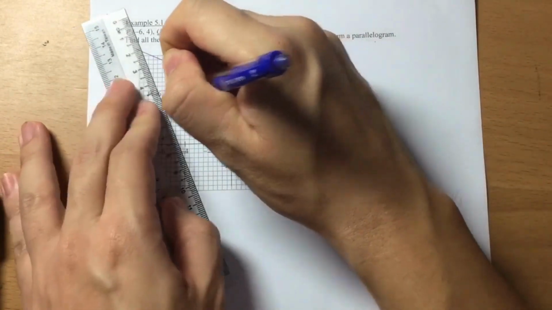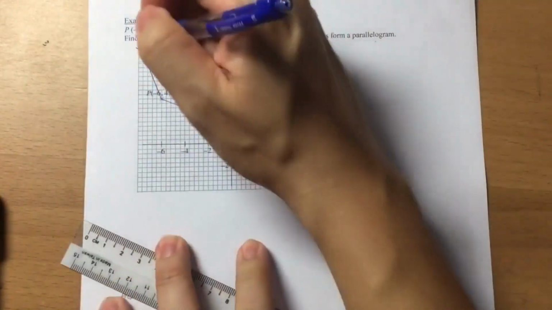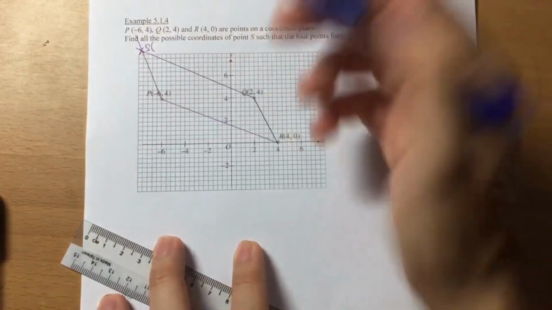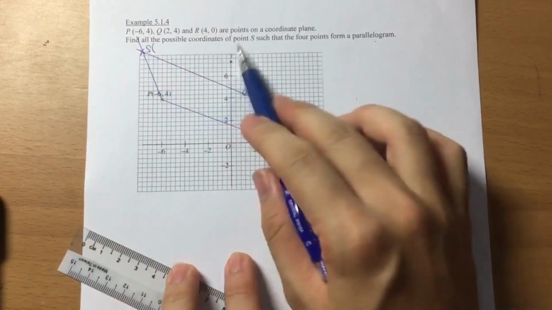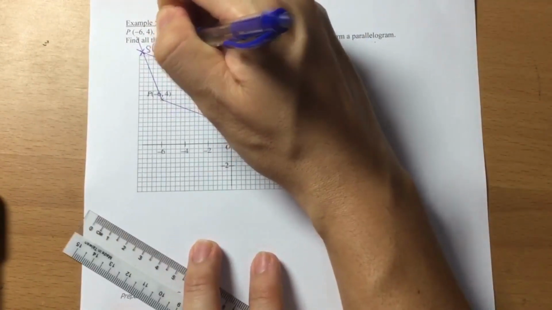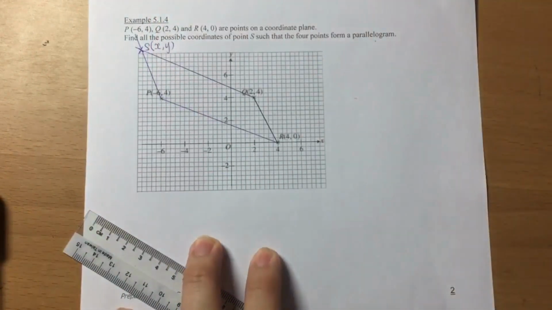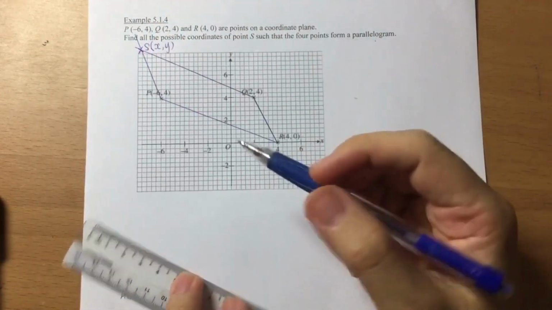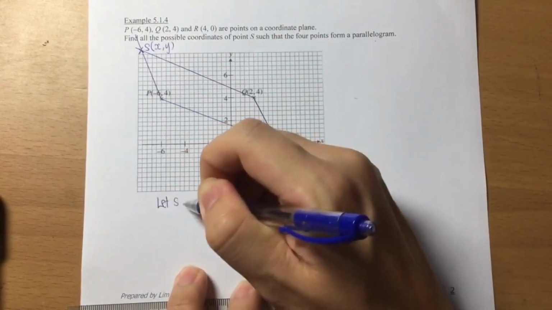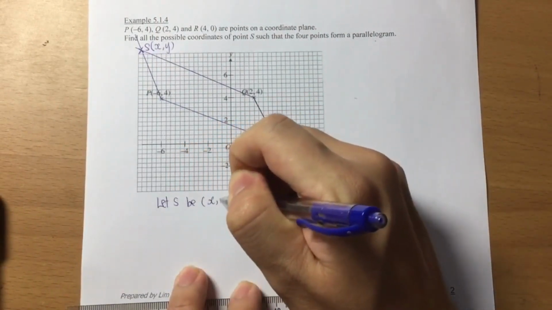As you can see, this is not drawn to scale. Point S, I won't know what it is, and I don't even know the X and Y values. So I shall call it X, Y. Okay, so from here, let S be X, Y.